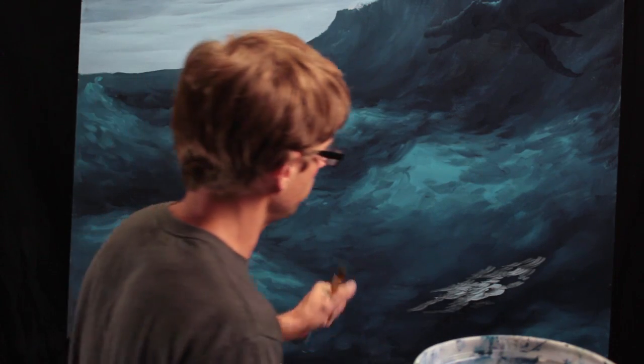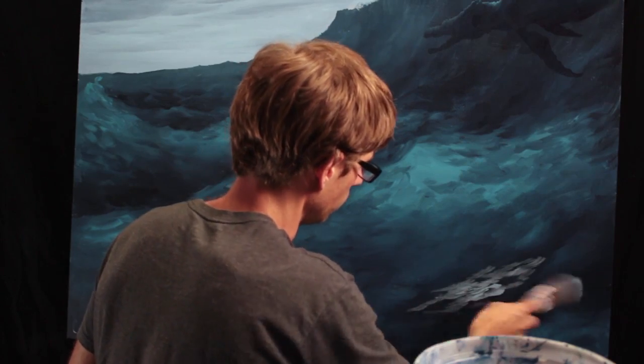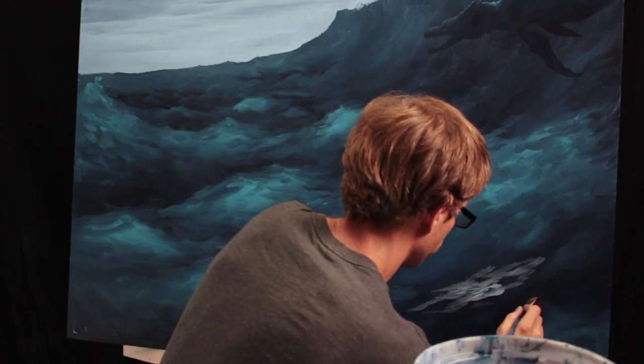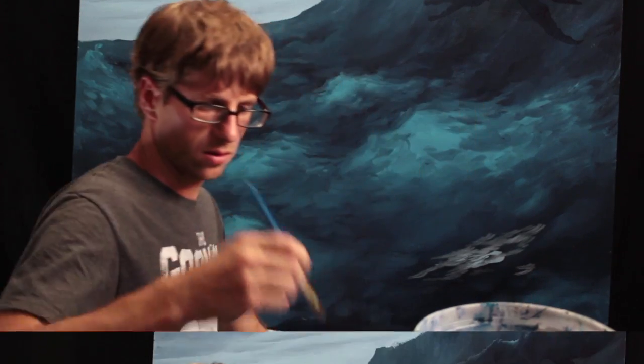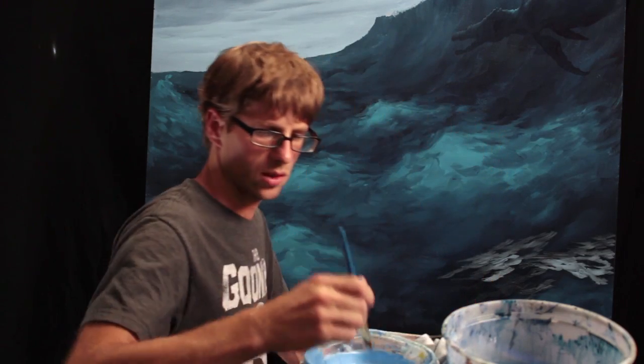I wonder what it'd be like if I feathered this with the dry brush. Ooh, that's kind of cool. I don't know if I can keep that up for the whole picture, but nice soft look though. I got to keep my brush nice and wet to do this technique though.